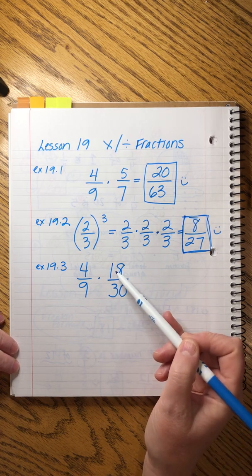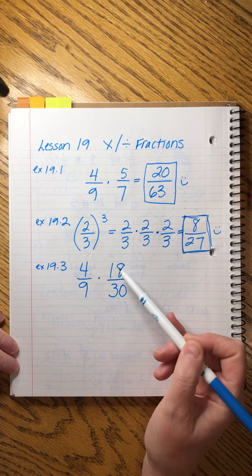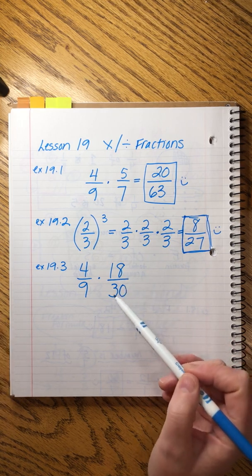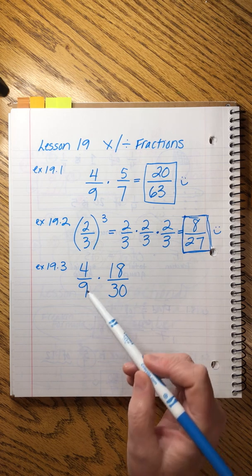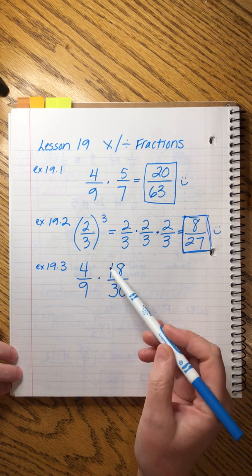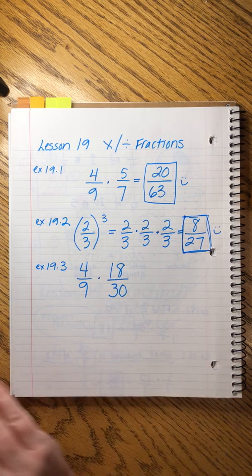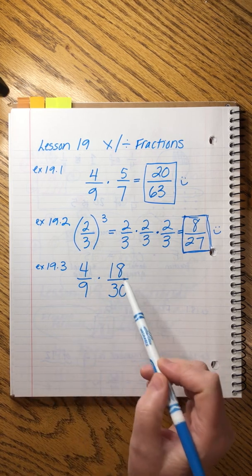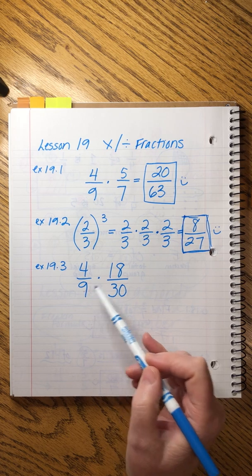I see 18 on the top and I see 9 on the bottom. They happen to be in opposite fractions. They could be in the same one. That's fine. What's important though is that we can only reduce when we have one number in the top, one number in the bottom. And what we're doing is we're saying we're going to divide this set of factors by 9 because 9 goes into 18.